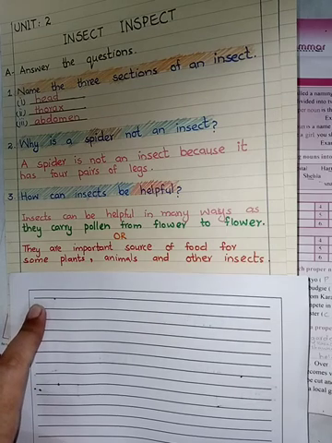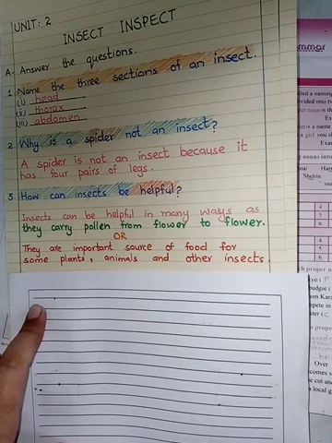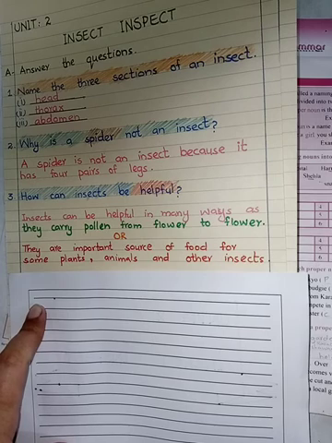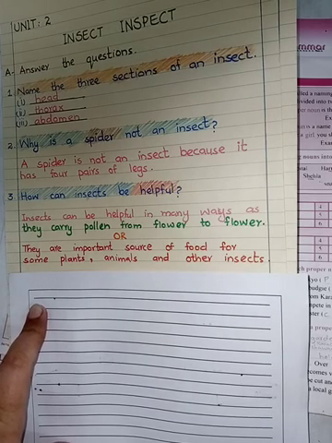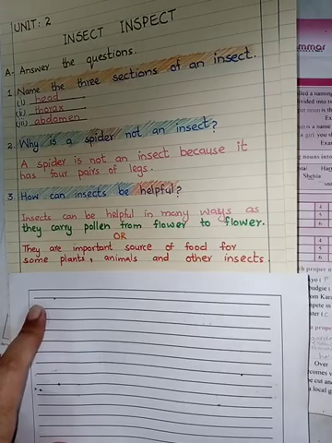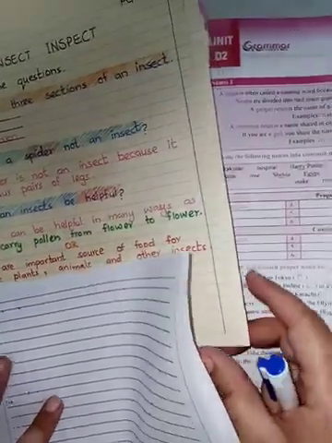This is your book exercise you will do on the book. So you will write any one reason that why insects are helpful. How insects are helpful. You will mention any one reason. This is question number 3 which you will do on book.